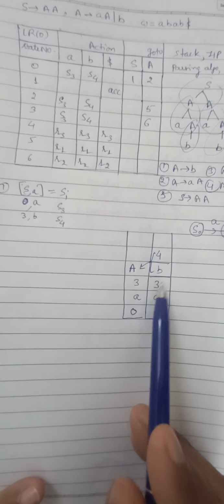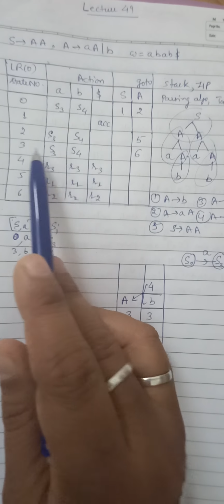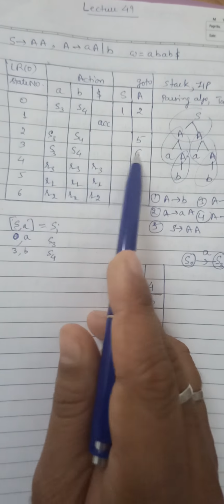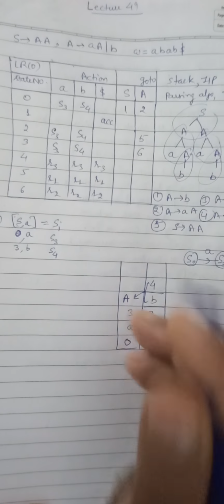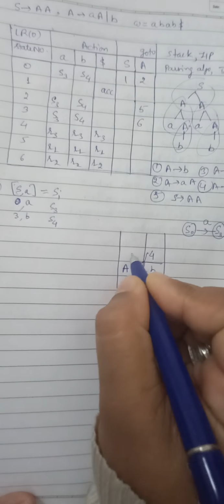From the table it is clear, moving from the third state with B, we are going towards 6. So here we will write 6.